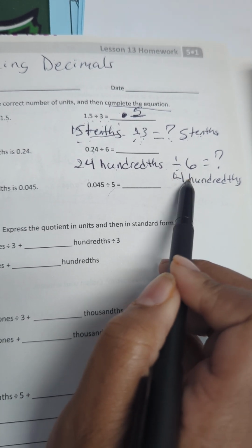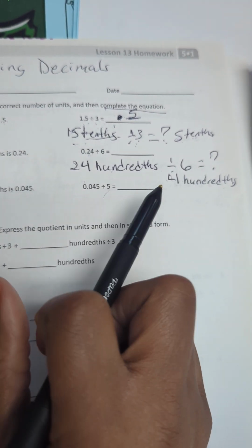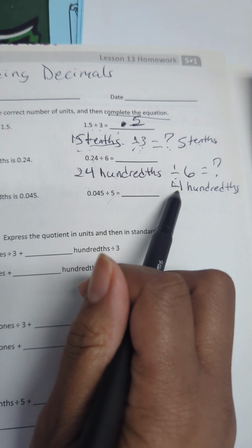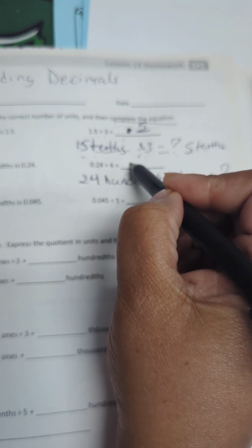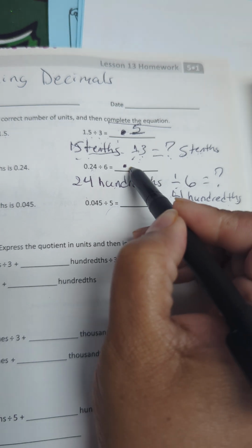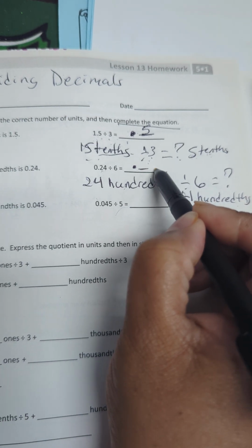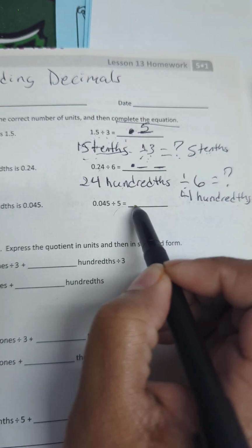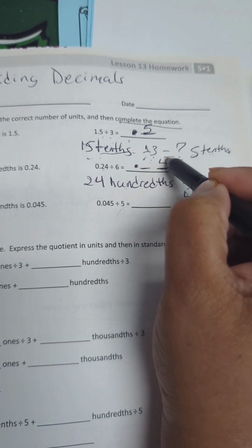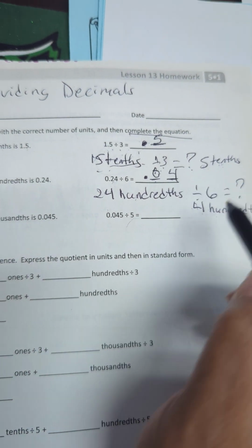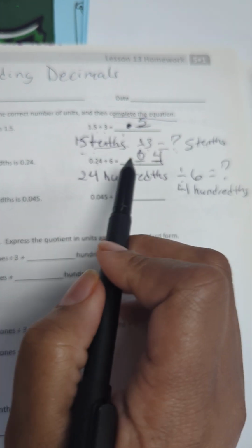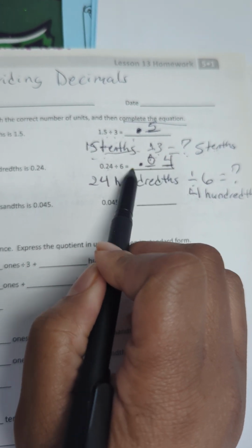How do we write 4 hundredths in standard form? That means that there's a 4 that stops in the hundredths place. So let's draw our place values. Here's our decimal. This is the tenths place. And this one is the hundredths place. Good. Very good. Our 4 must stop in the hundredths place. What do we do with our empty space? Add a 0. Good job. Very good. So our answer here is 0.04.